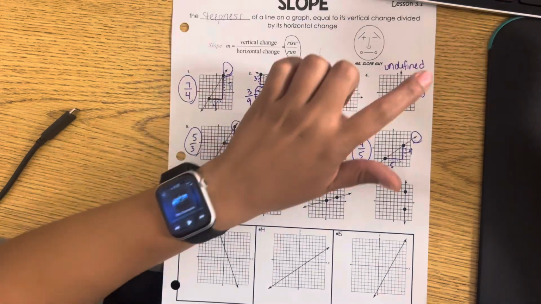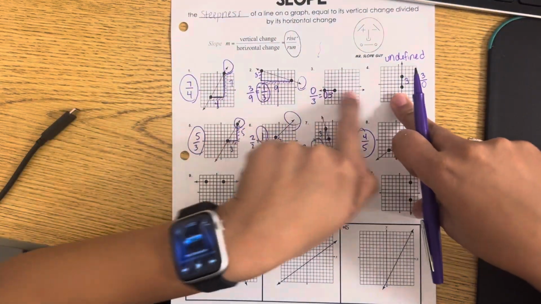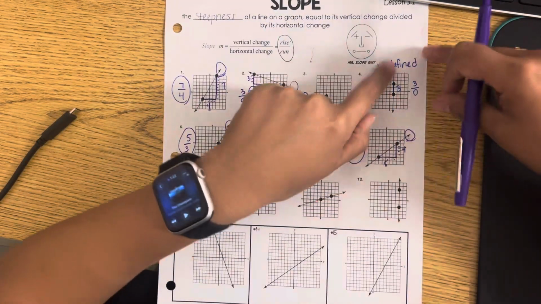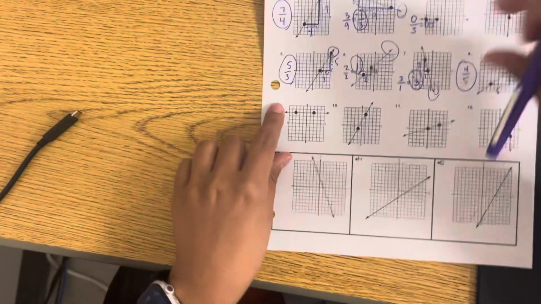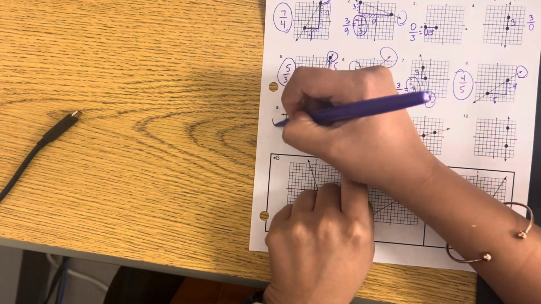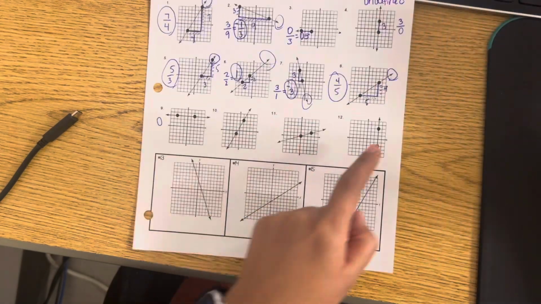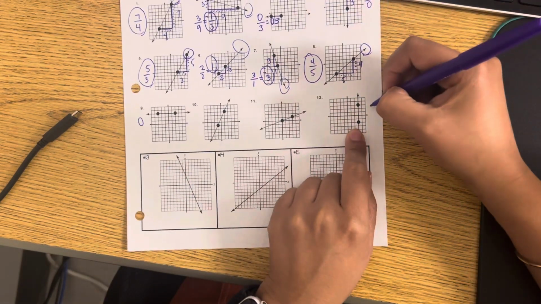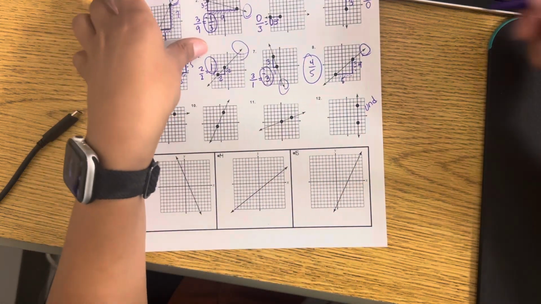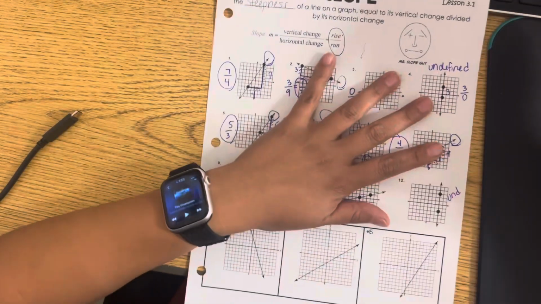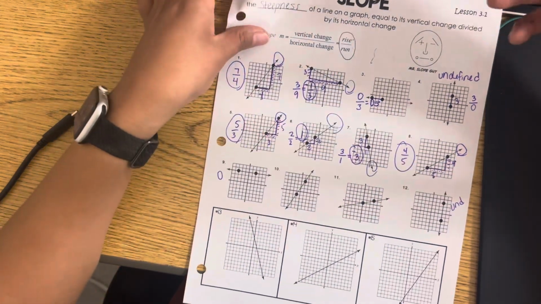So a quick little tip on how you remember. If it goes horizontal, remember 0. If it goes up and down, it's undefined. So if I look at number 9, because it's horizontal, the slope is automatically 0. If it goes up and down like number 12, then it's automatically undefined. It doesn't matter the numerical value of the rise. Well, that's honestly going to be 8th grade, where they give you the coordinates plotted.